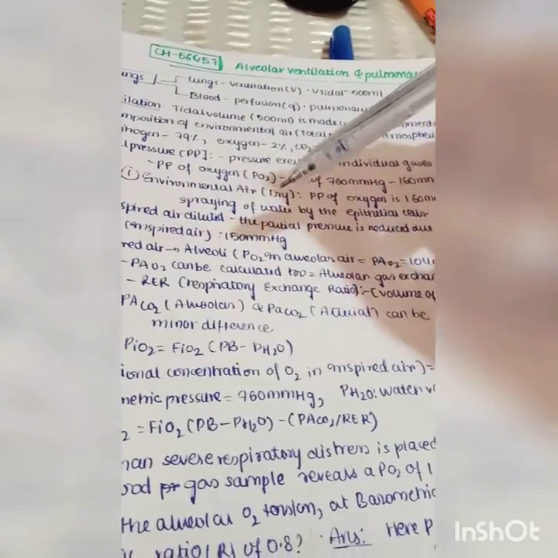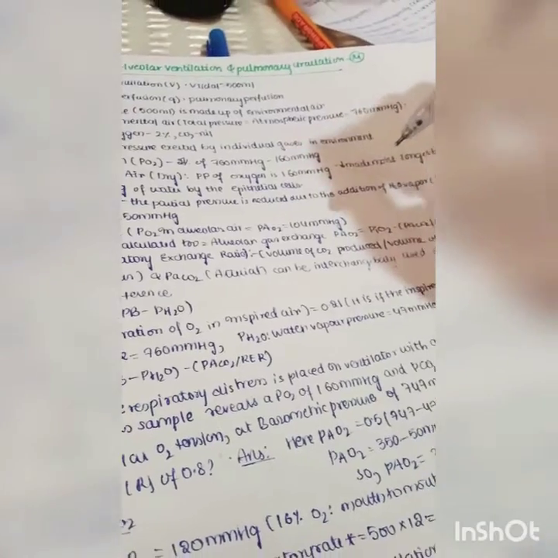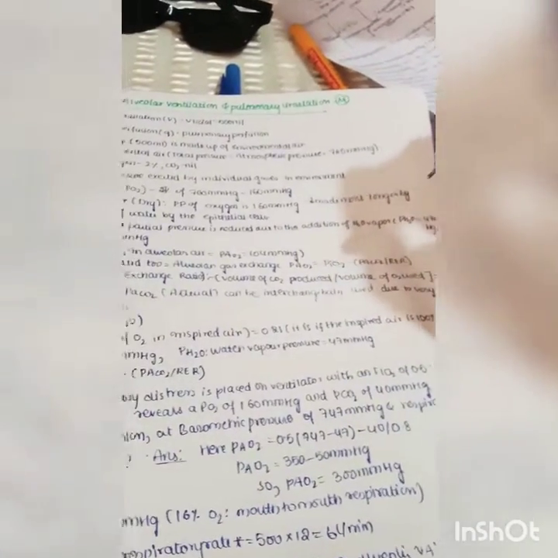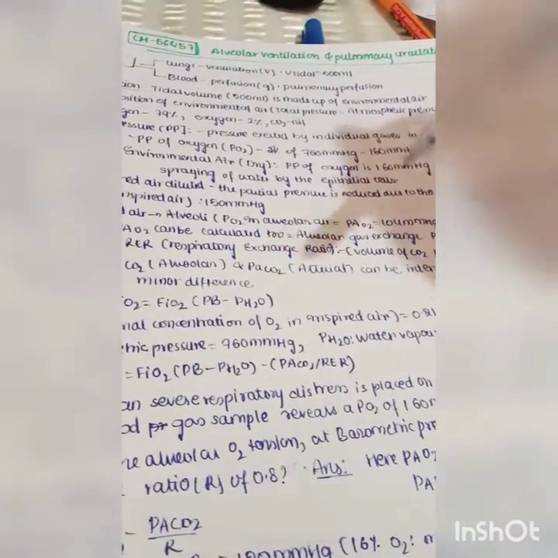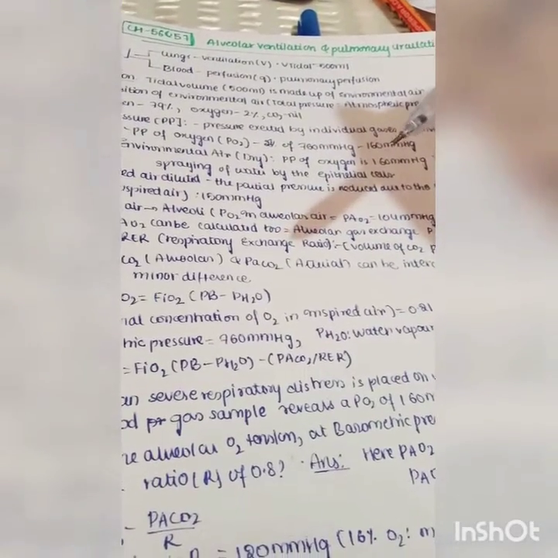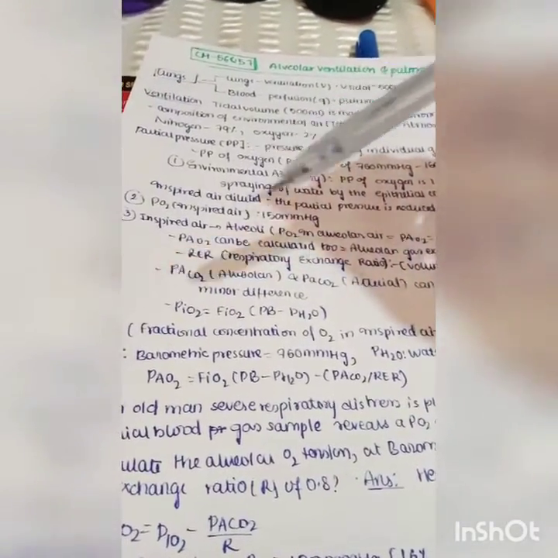Next, coming to environmental air, it is dry, with the partial pressure of oxygen at 160, and it decreases as it is made moist by the spraying of water by the epithelial cells. Actually our lung alveolar epithelial cells spray water so that they make the air moist. You can see here the inspired air gets diluted because it is now adding water. So the partial pressure is reduced due to the addition of water vapor. Water vapor pressure is 47 millimeters of mercury. So the inspired air is 150.